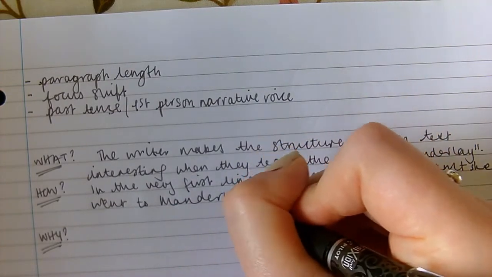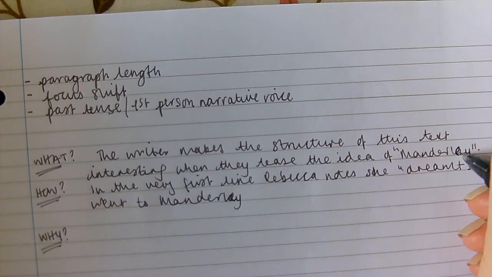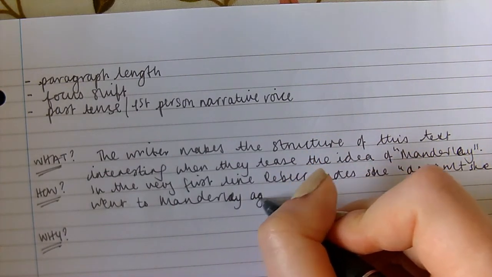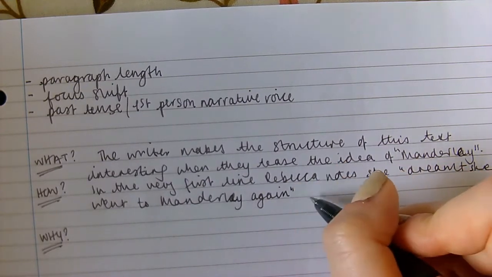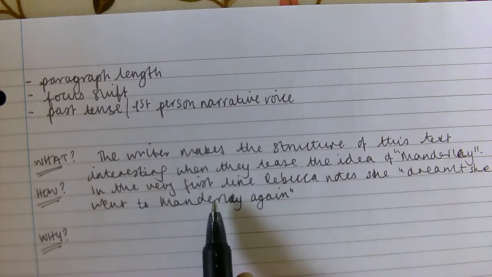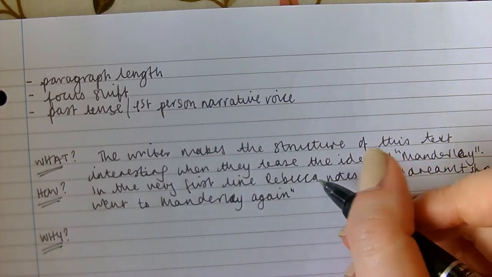I keep spelling Mandalay wrong, I apologise. It's an E, not an A. Here you've got your evidence. First line, Rebecca dreamt she went to Mandalay again. Okay.